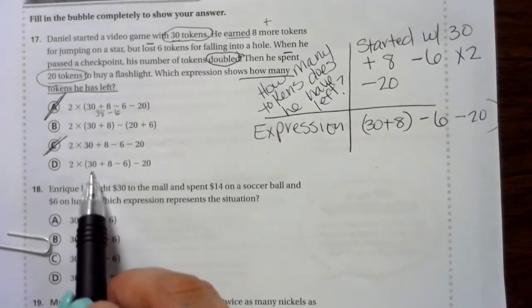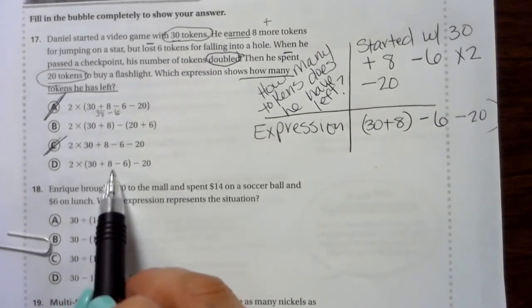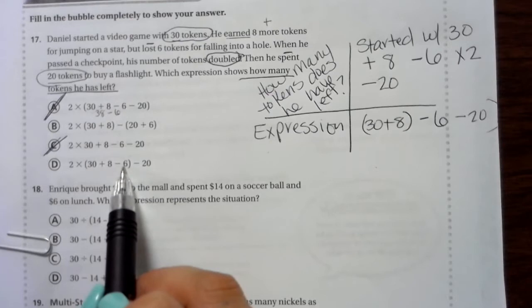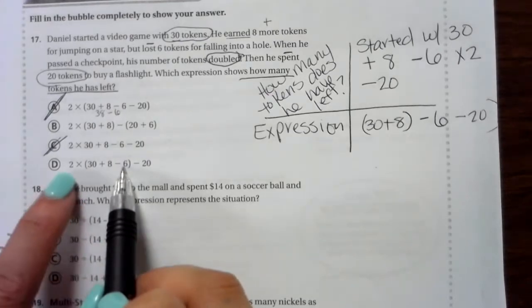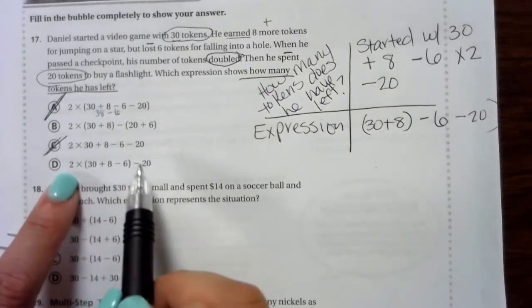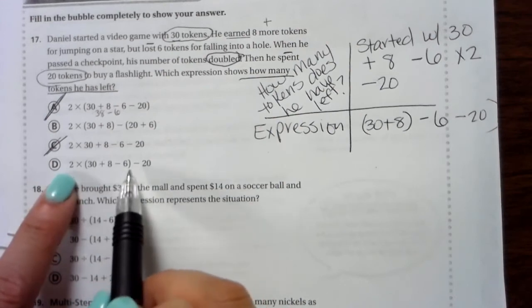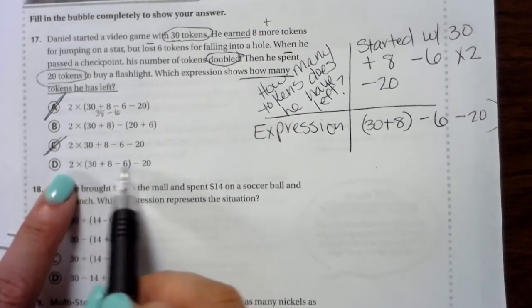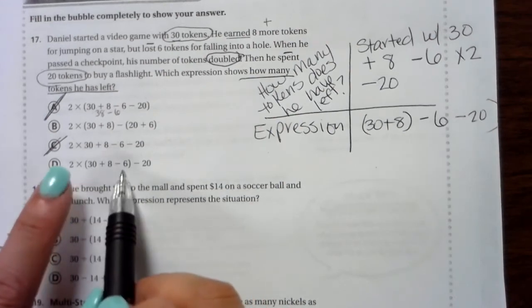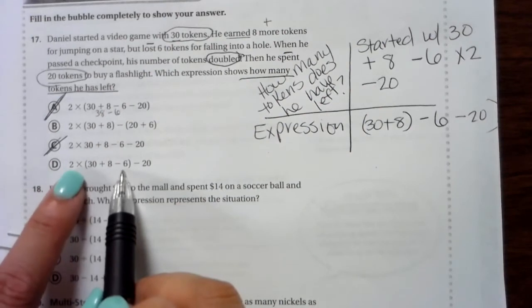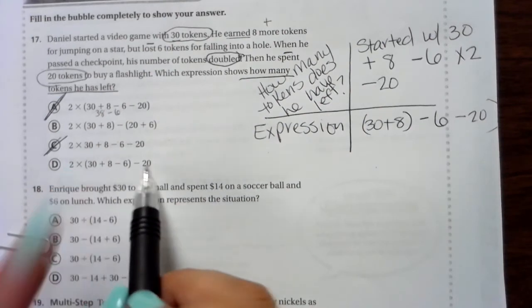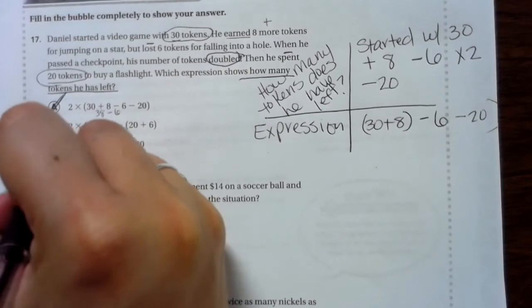Here I have the 30 plus the 8 minus 6. Okay, then I would be left with the times 2 and then subtract 20. So really, this one right here, I did this first, right? Then I multiply by the 2. Then I get that answer and I subtract 20. So my answer should be D.